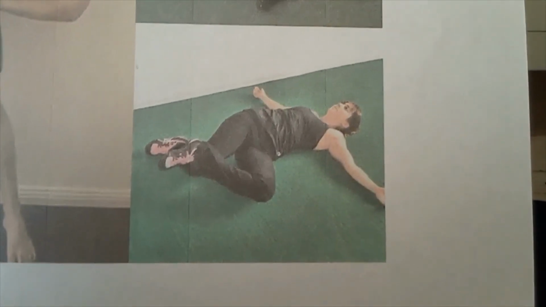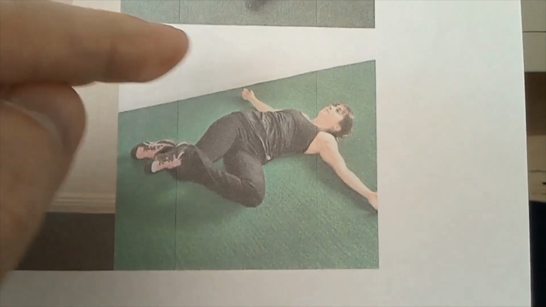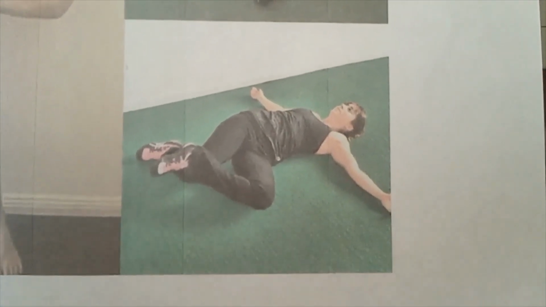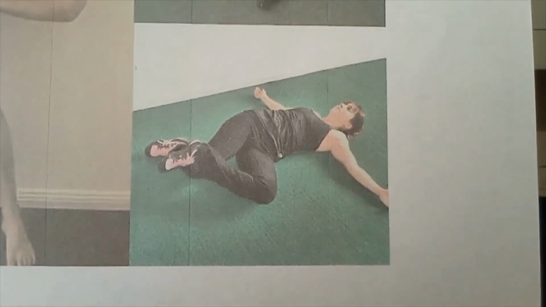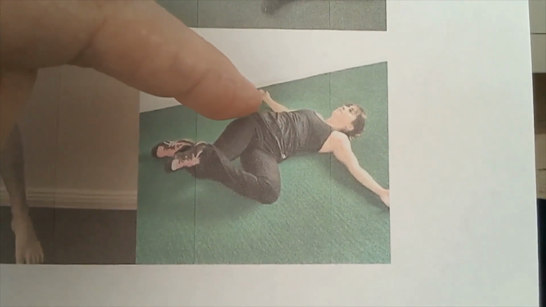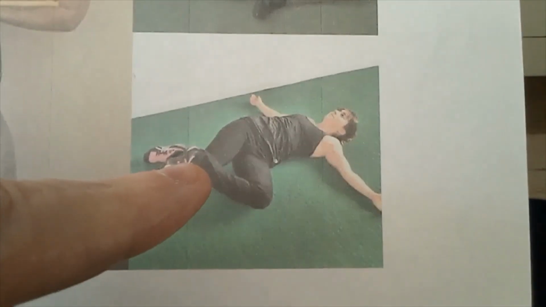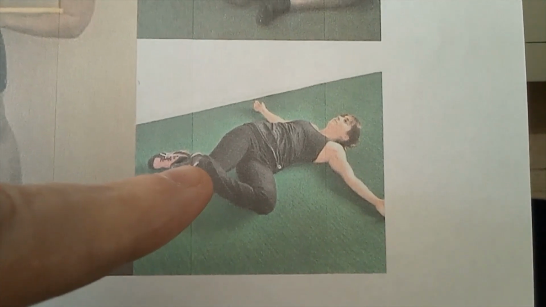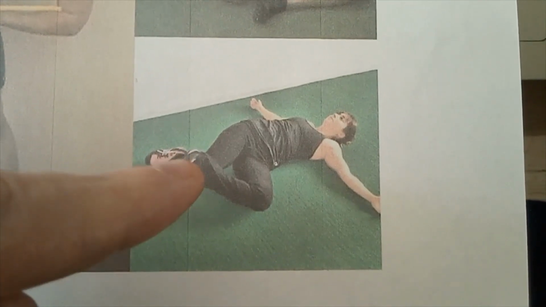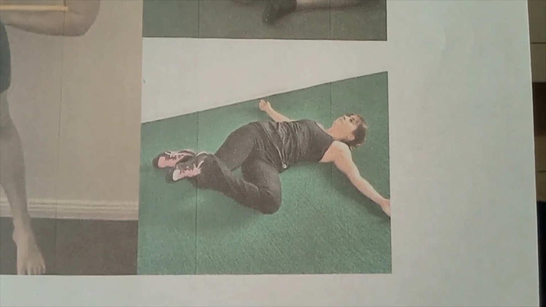So you're going to lie face up, extending the arms out either side, and you're going to bend both knees and then cross. So if it's your right side, as in the picture, that's tight, you're going to cross your left leg over the right leg, and then keeping the foot on the top there, you're going to let the legs drop across to the left as far as possible.